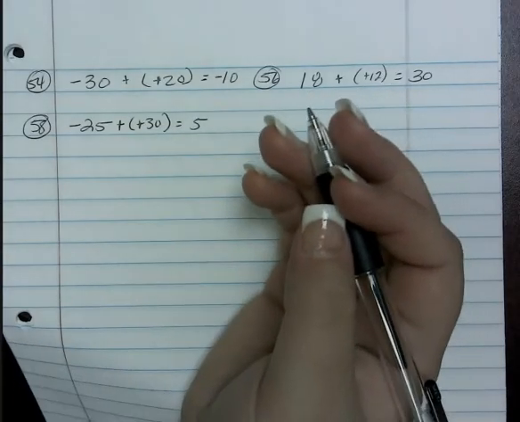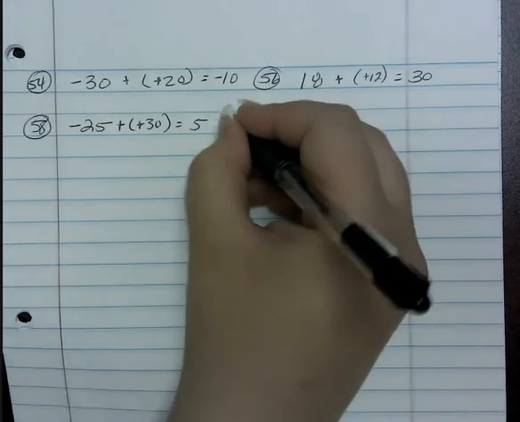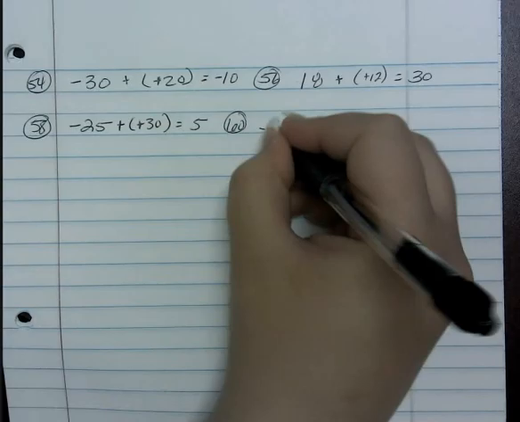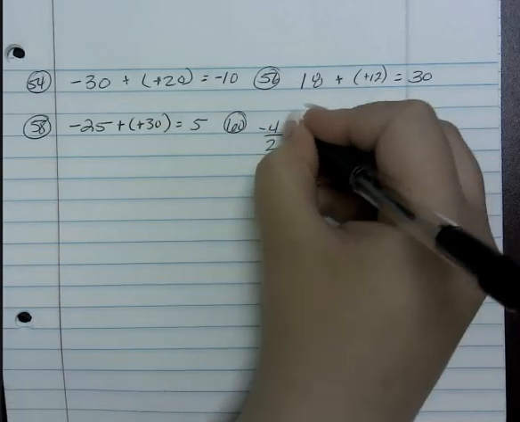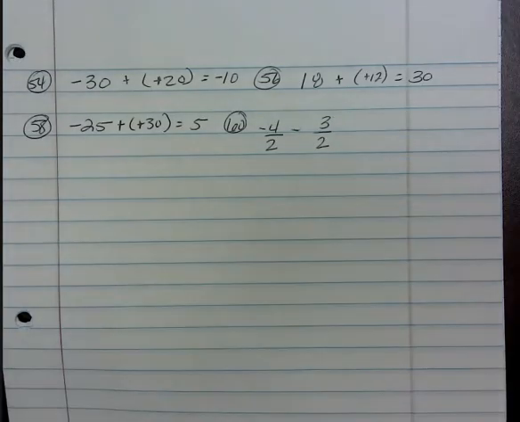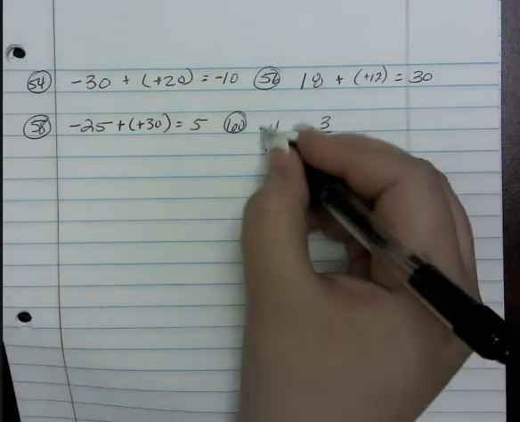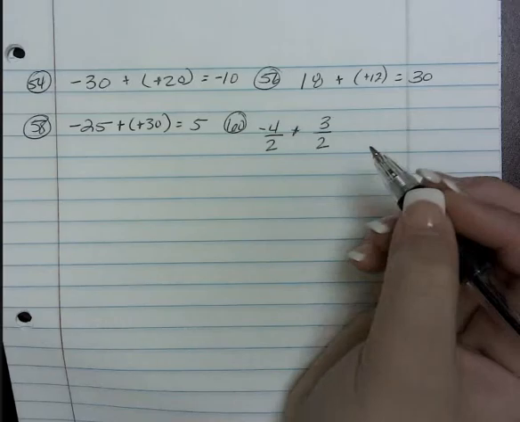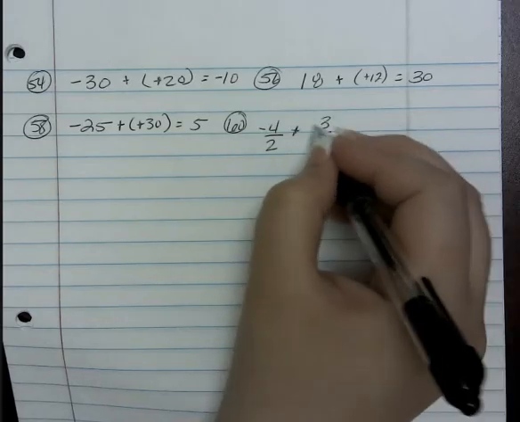Problem number 60. All right, so I've got negative 4 over 2 minus 3 over 2. So we do have a common denominator, so we're okay there. So our subtraction rule is to keep, change that subtraction to addition. And the opposite of a positive 3 is a negative 3.